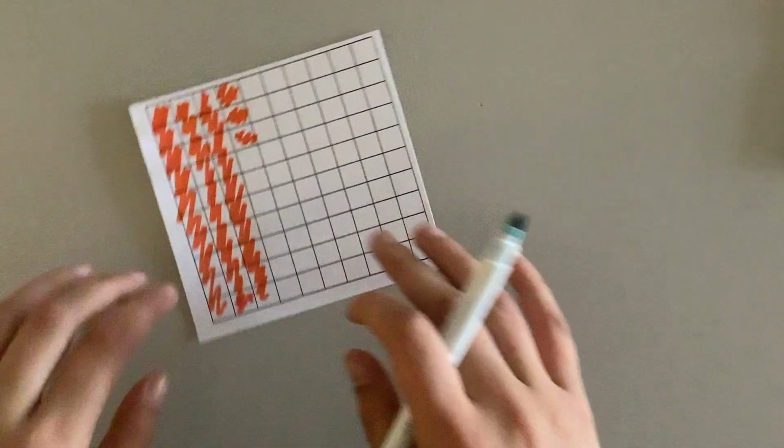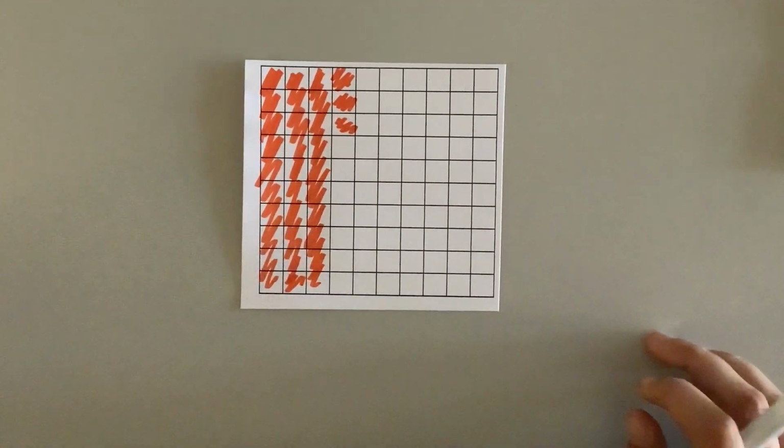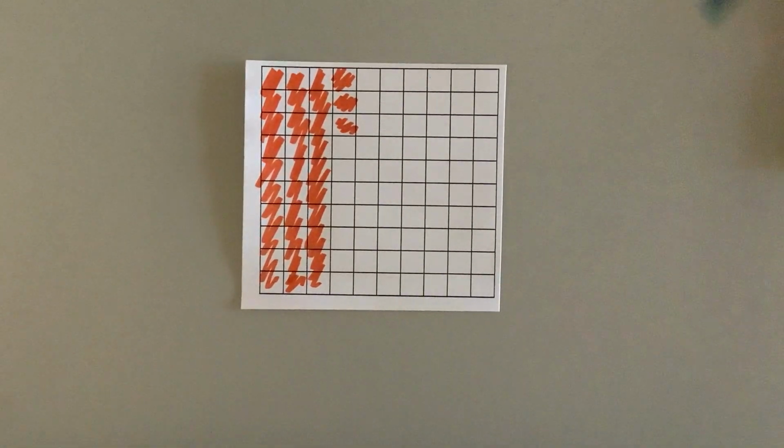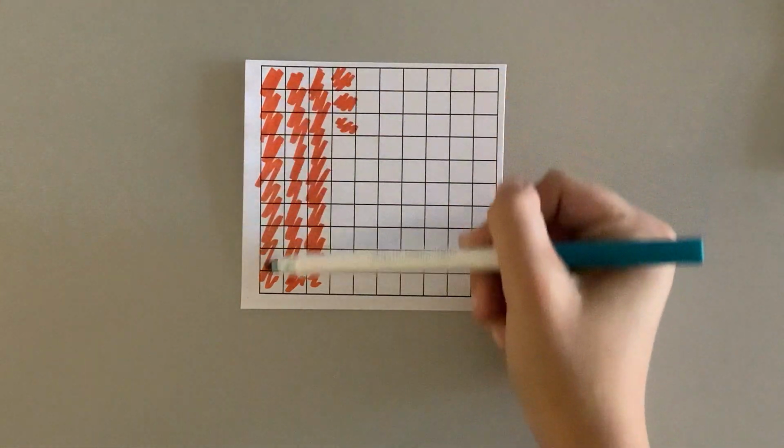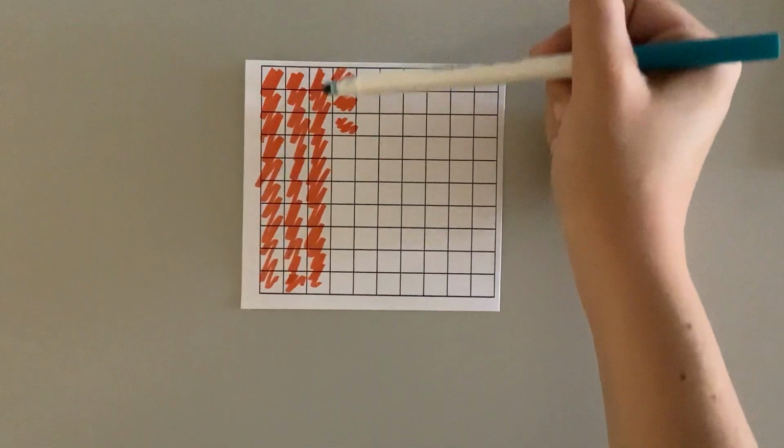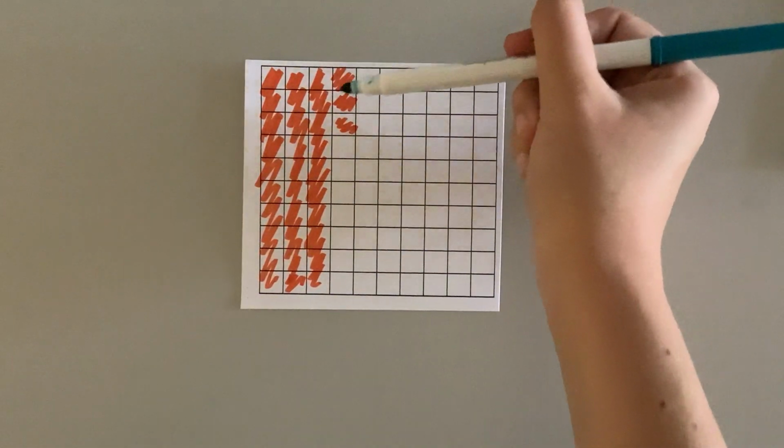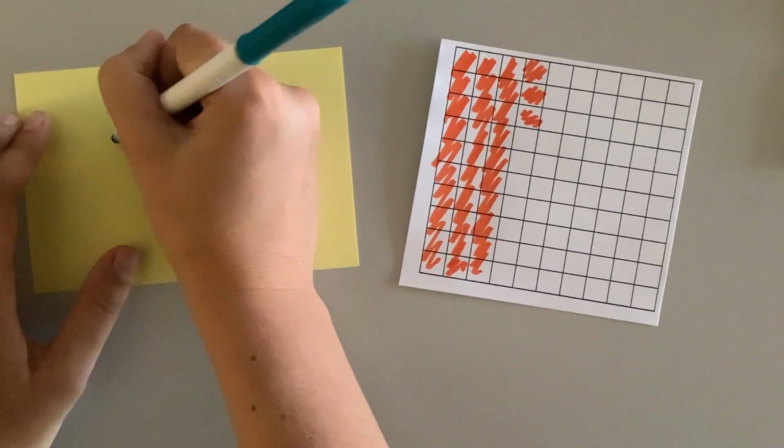Now let's try another one. What does this model represent? So first you need to think, is it broken up into 10 pieces or 100 pieces? This one is broken into 100 pieces. So how many hundredths do I have? I have 10, 20, 30, 31, 32, 33. So I have 33 hundredths.